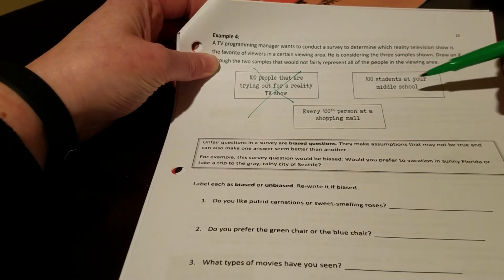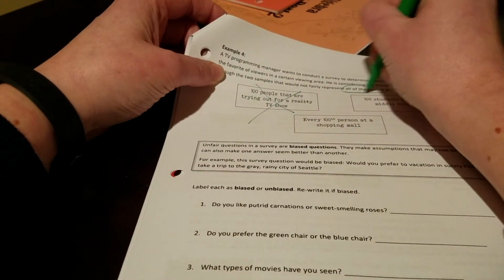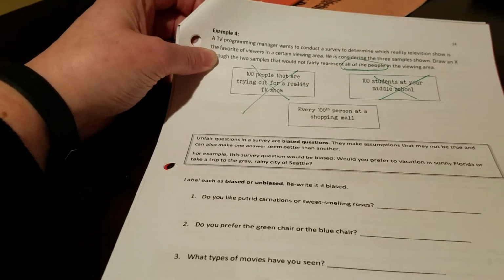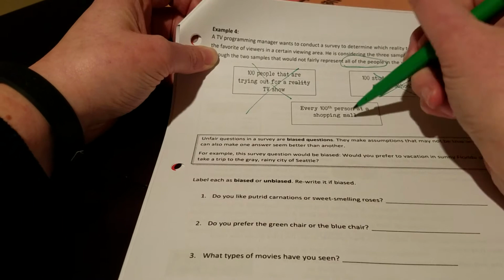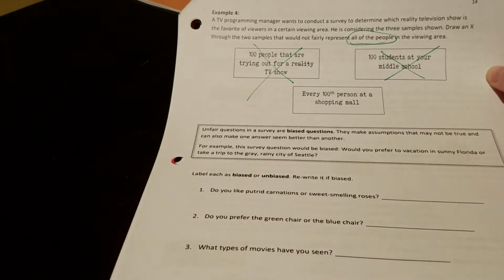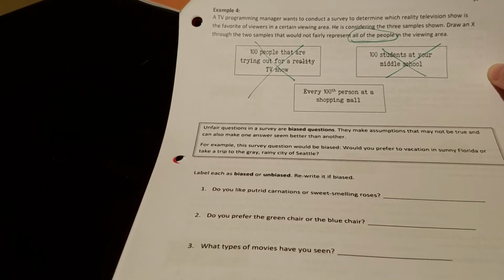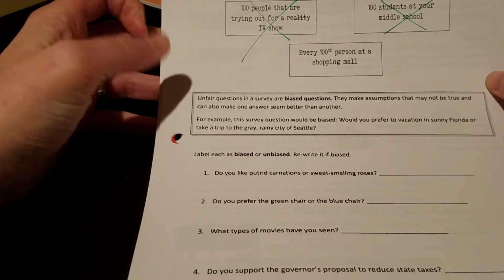100 students at your middle school. Definitely an option, but is that representative of all the people? No, because it's only middle schoolers. Every 100th person at a shopping mall. Out of these choices, this is going to be the best one. Unfortunately, you're not going to hit everybody at a shopping mall, but that would hopefully give you a pretty good representation of a lot of different people in your area.